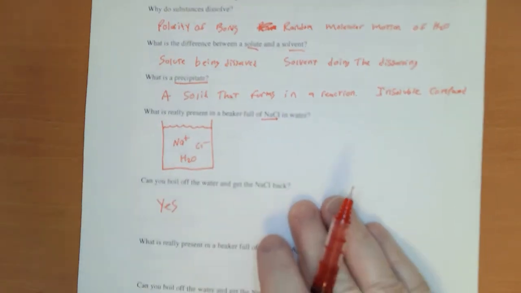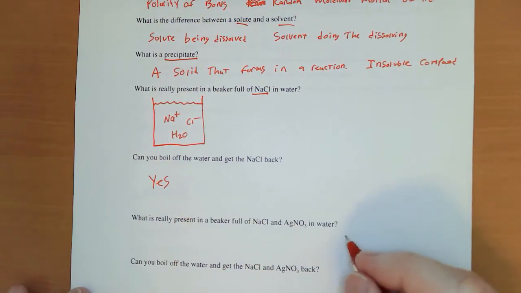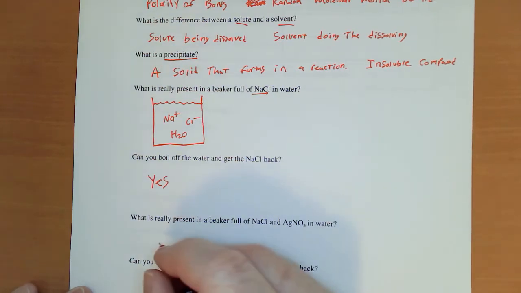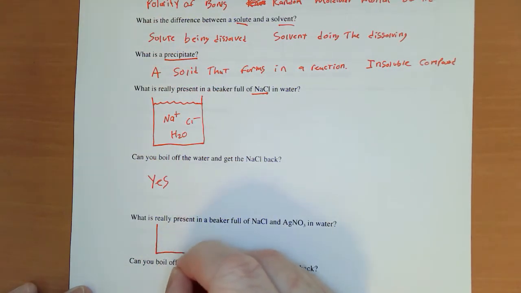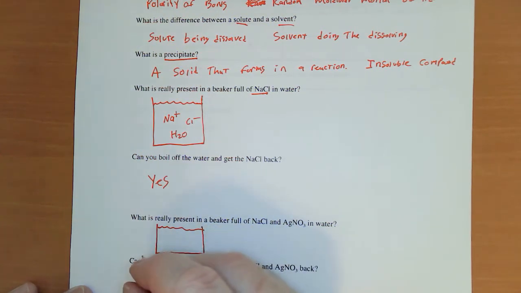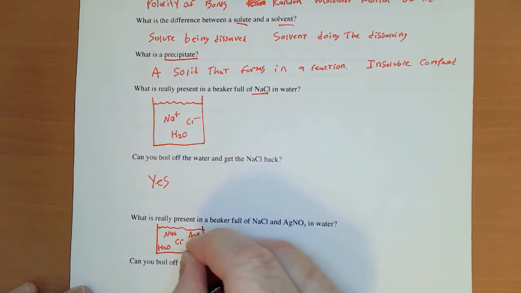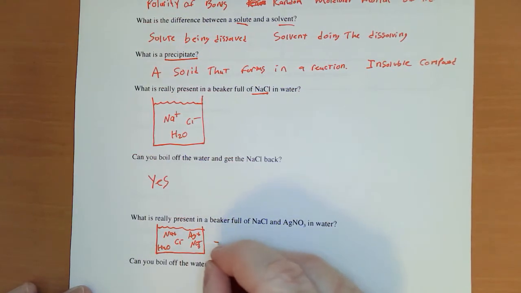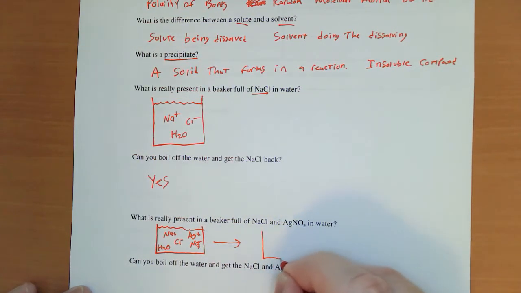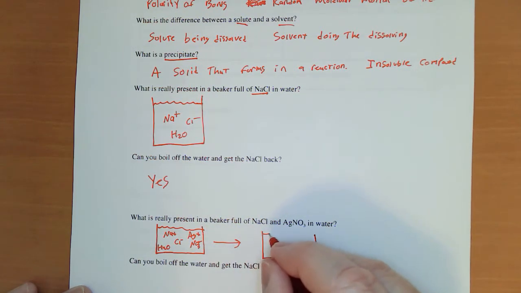Okay? Now, if I have a beaker of NaCl and AgNO3, start off right here. Of course, I have the water. I have Na plus, I have Cl minus, I have Ag plus, I have NO3 minus floating around. Now it turns out that the Ag plus and the Cl minus are not soluble.